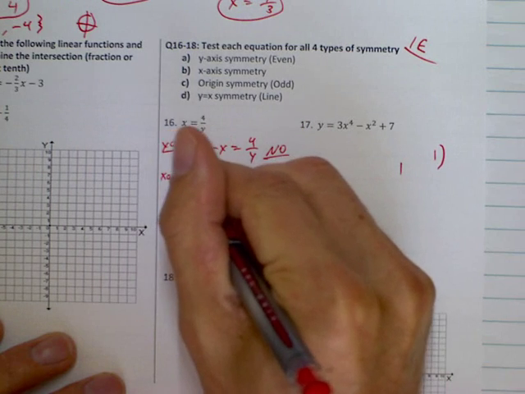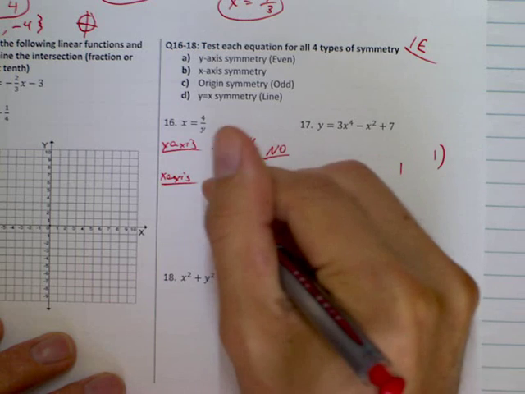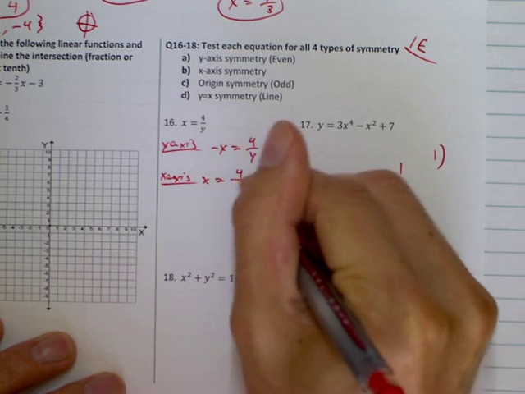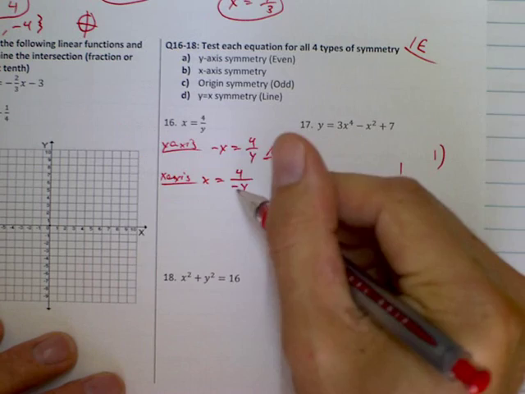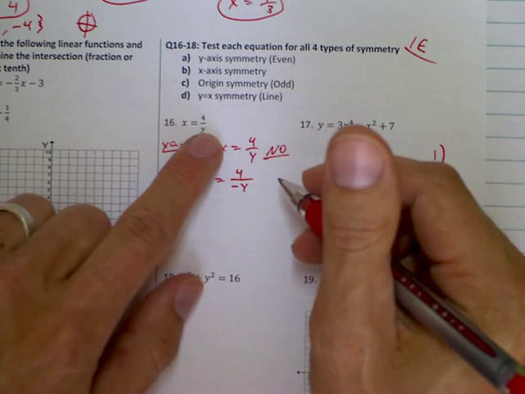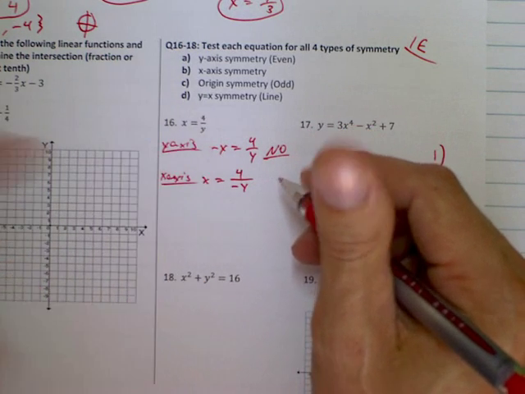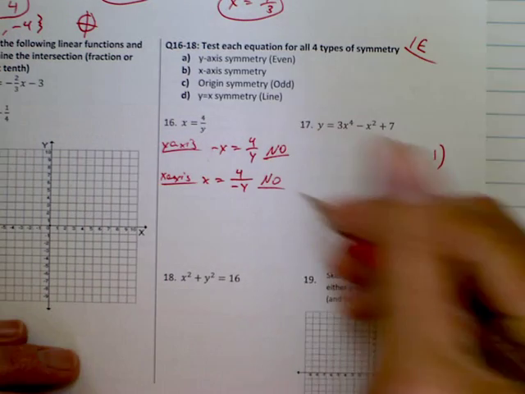X-axis, we're going to replace y with negative y. So that's x equals 4 over negative y. Is that going to be the same? No, for the same reason. The sign on one side is changed but not on the other side. So it is a different equation.